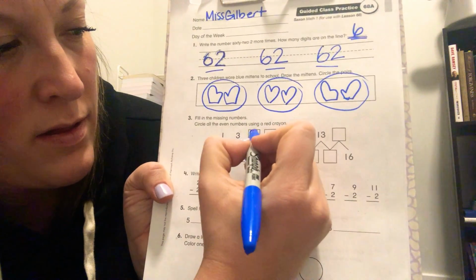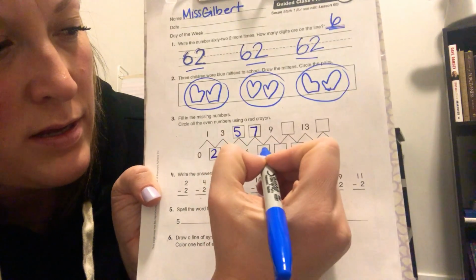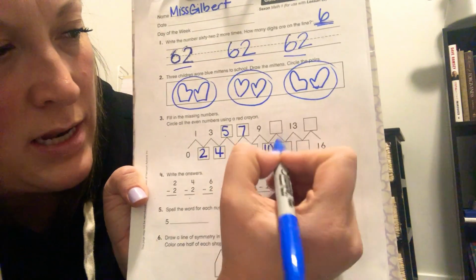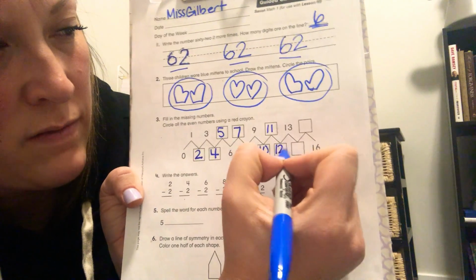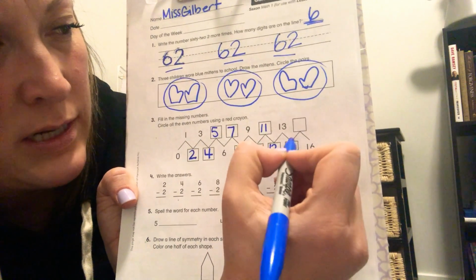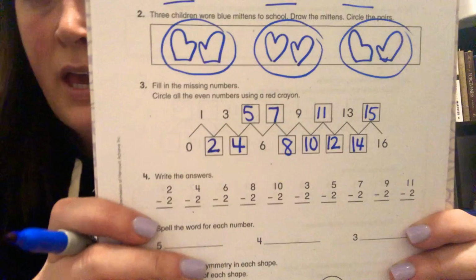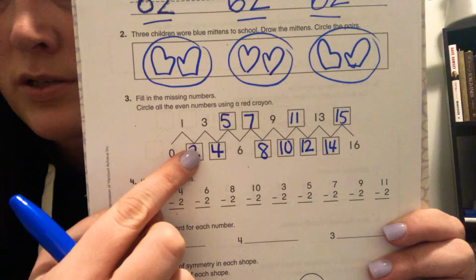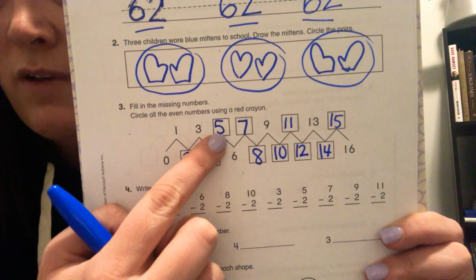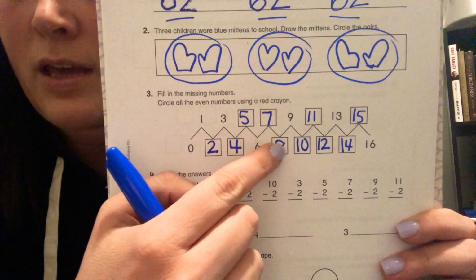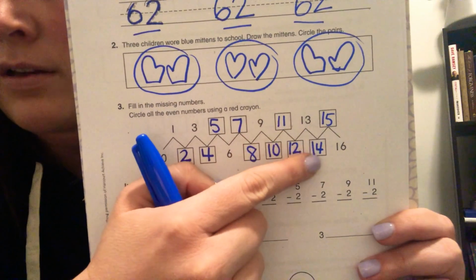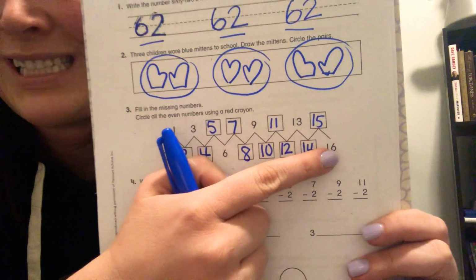5, 7. Follow the zigzag. And you're just counting 9, 10, 11, 12, 13, 14, 15, 16. Okay, it's kind of a lot, so maybe you need to push pause on that. You can, but you're just starting here at 0, following the zigzag. Watch. 0, 1, 2, 3, 4, 5, 6, 7, 8, 9, 10, 11, 12, 13, 14, 15, 16.